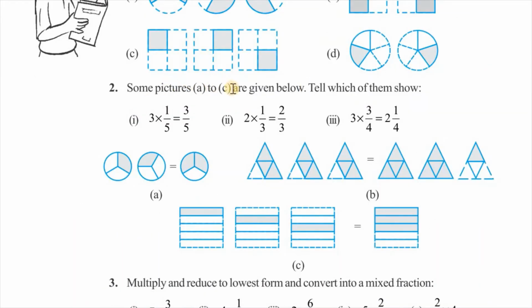Next, some pictures A to C are given below. Tell which one of them shows 3 into 1/5 is equal to 3 by 5. This one is similar to the previous problem. Here again, we need to find one where 5 parts have been derived from the whole. This you can see over here. 1, 2, 3, 4 and 5 parts and 1 part has been chosen 3 times. Therefore, 3/5 of the region has been chosen. So this is C.